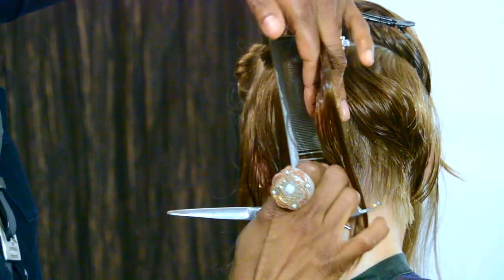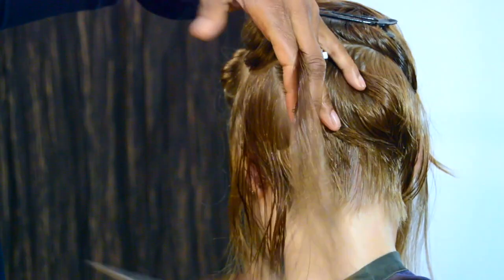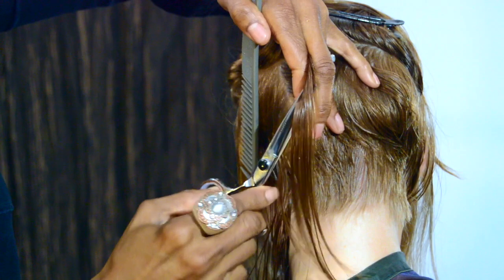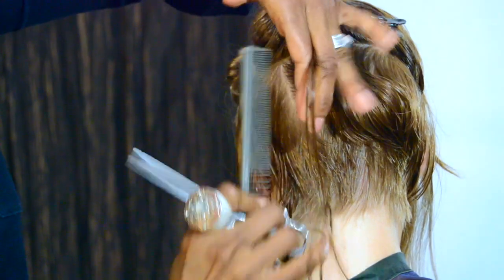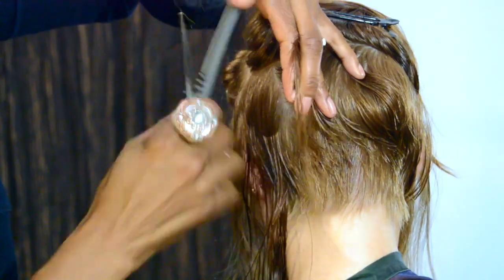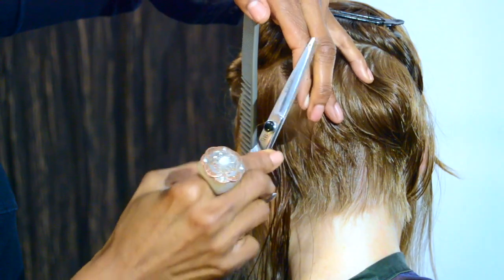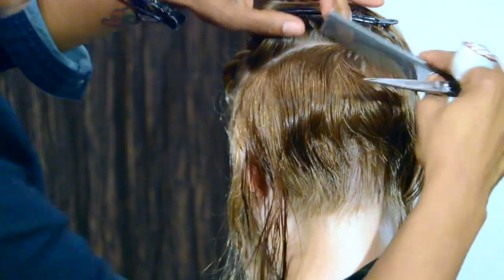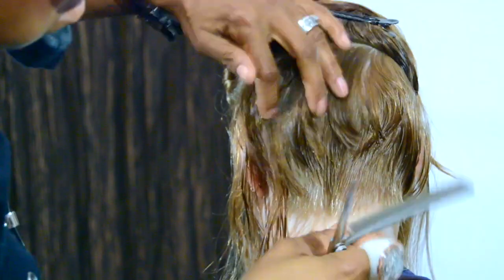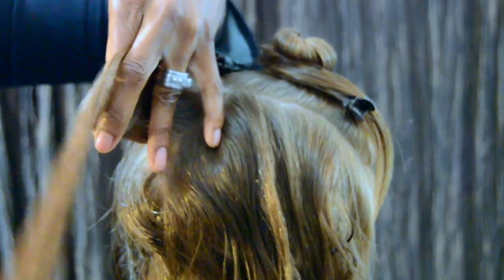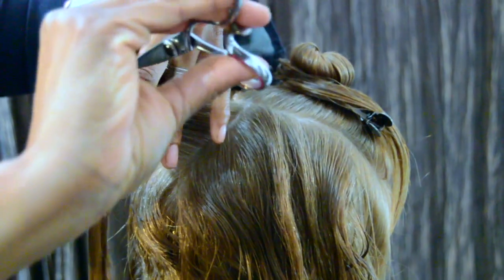So we'll bring down the next section that we had parted off to blend with the previous section right at the occipital bone. So small sections are taken, and we will follow our guide throughout this complete section to make sure that we blend the nape area section with this section right above the occipital bone.